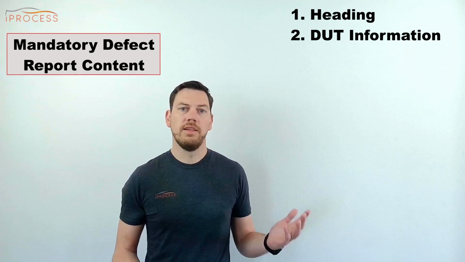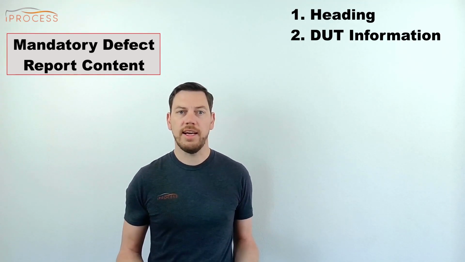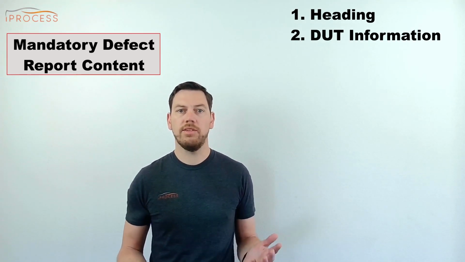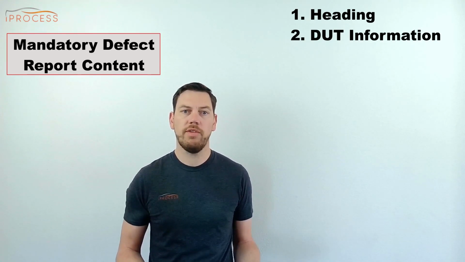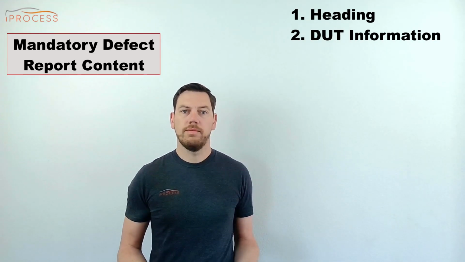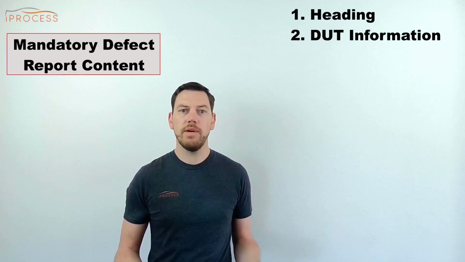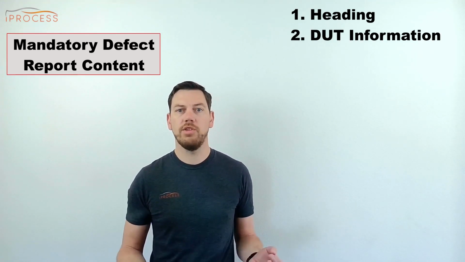DOT information. DOT is short for device under test, and depending on your product, it can contain one or multiple versions of software and hardware working together. It is important to report the exact combination that has been used for the test when the issue occurred.